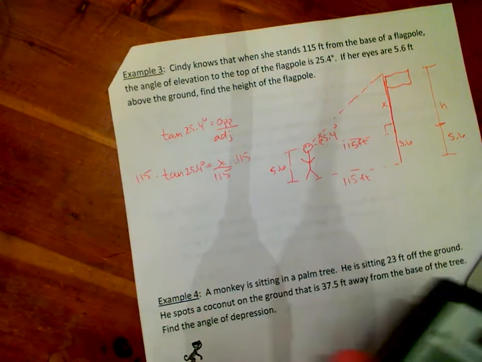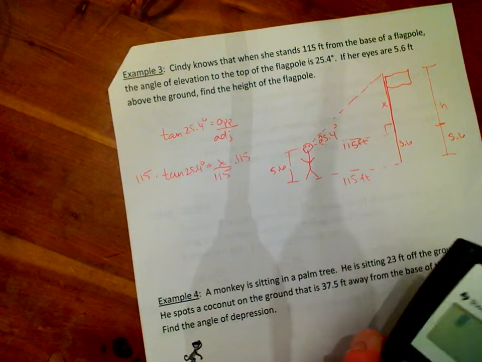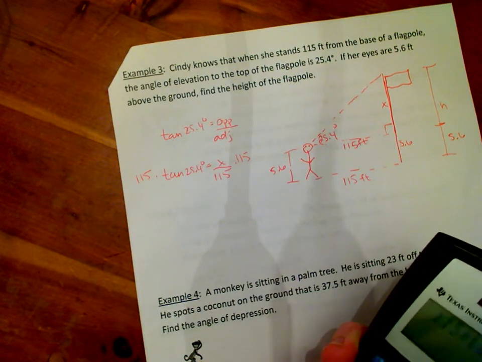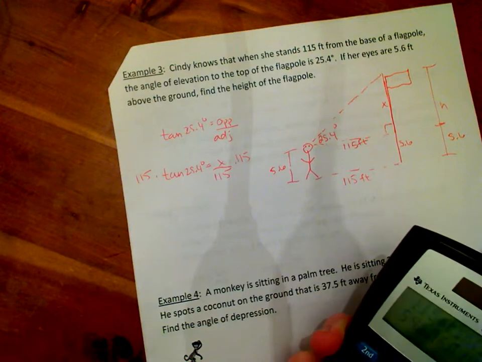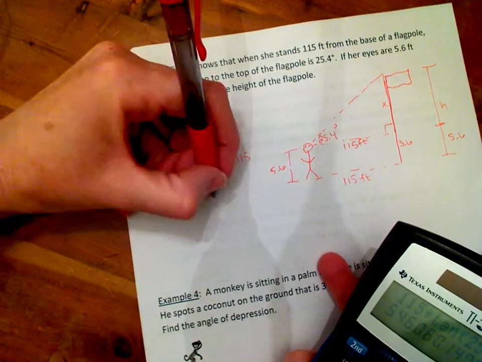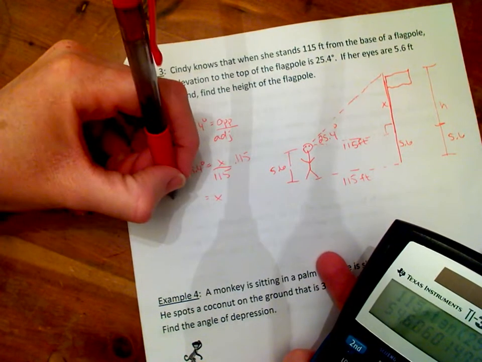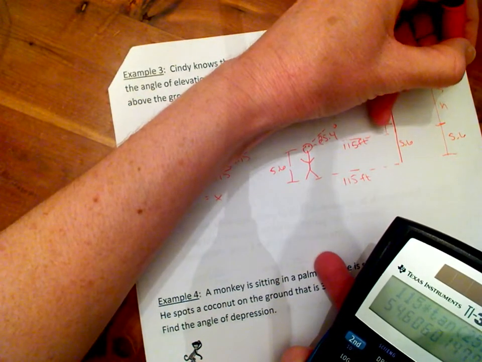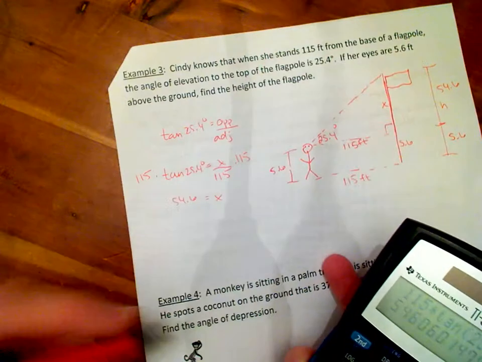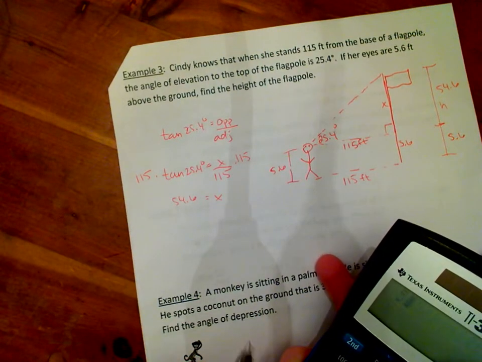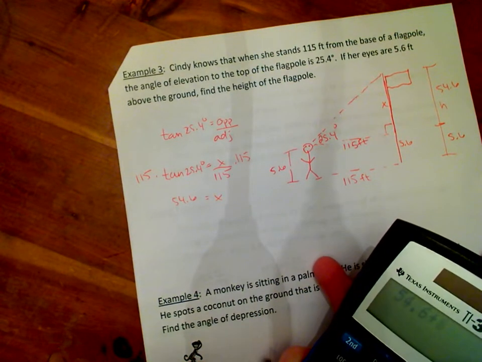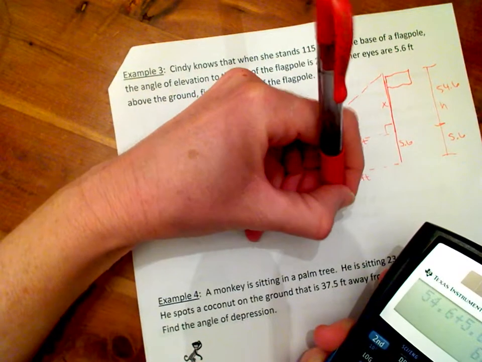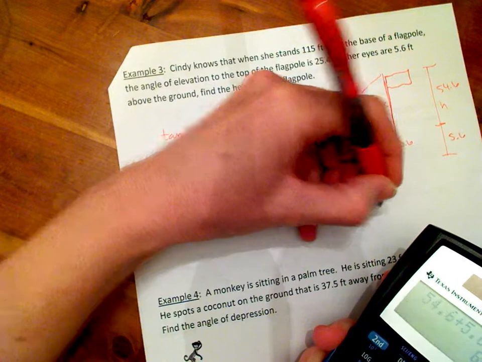On your calculator, when you do 115 times the tangent of 25.4, you get a value for x of about 54.6. That is this portion, but don't forget we also have the additional 5.6 feet to the ground, and so the overall height of the flagpole is going to be 60.2 feet.